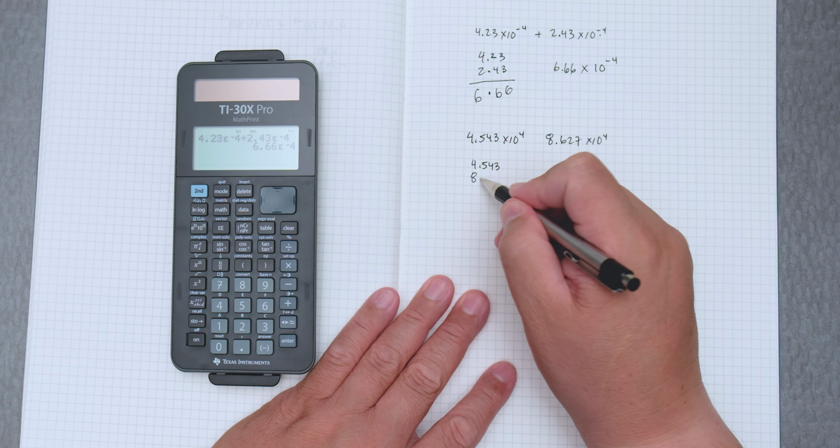Okay, add. So that's going to be what? 10, 4, 5, 6, 7. This is going to be what? 10, 11, decimal, 12, 13, right? 13.170. So 13.170. We want this decimal to be in the ones place.